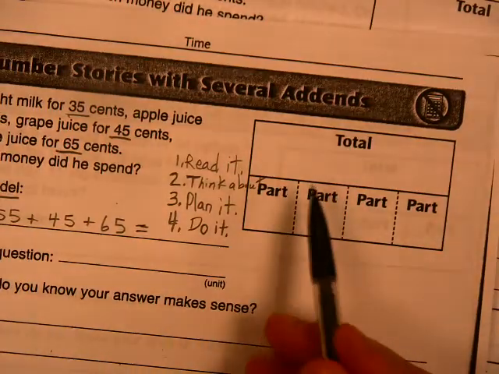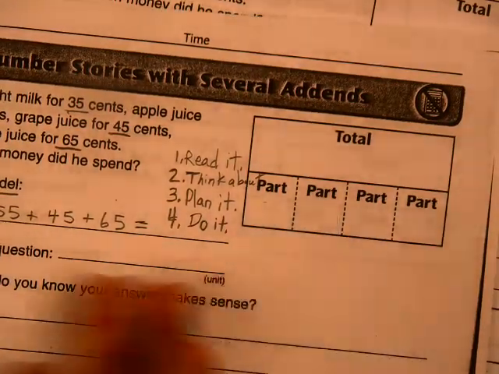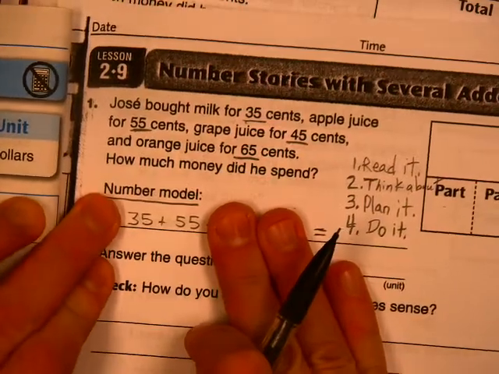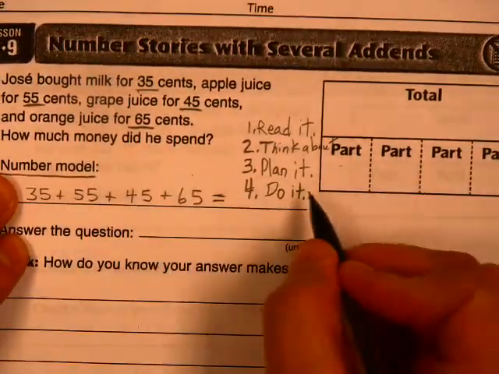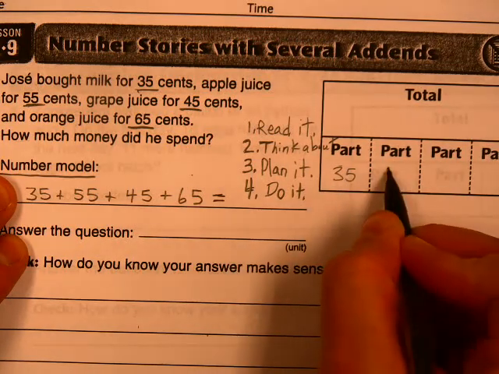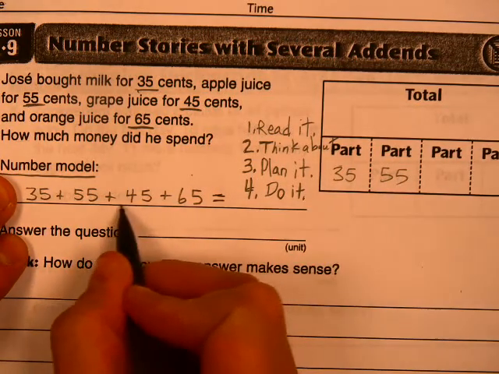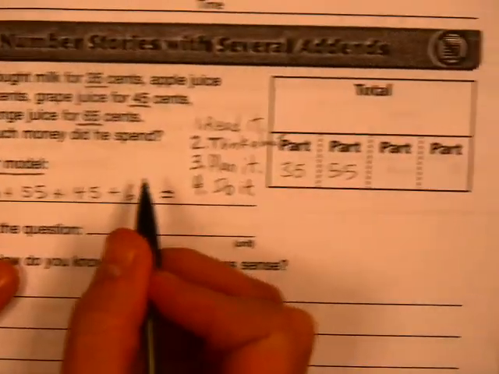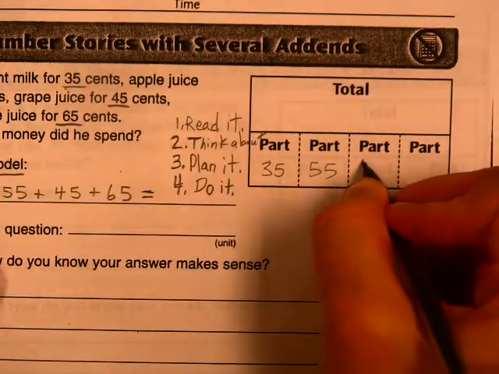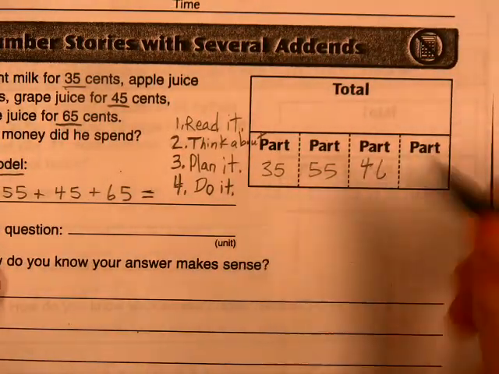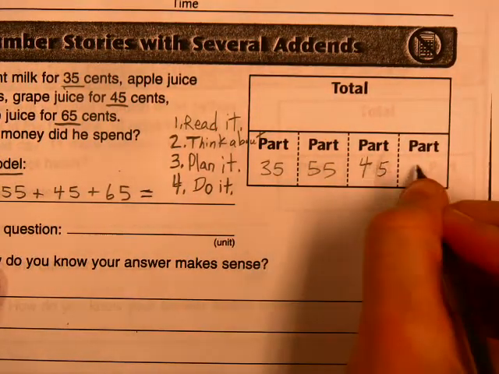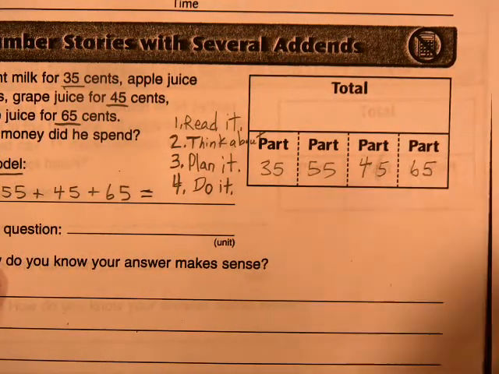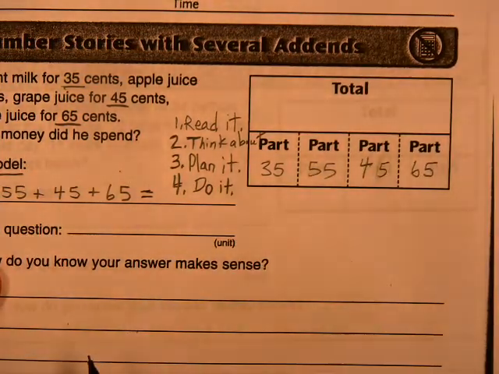Okay, well look at this. This is the same thing except there's more than two parts. I'm not just adding 35 plus 55. Okay, if those were just my two parts, I'd put them here. 35 and 55. Look, I've got two more parts to go in there. Thank goodness I have these extra boxes. Okay, so I've got to put 40, no, not 46, 45 and 65. Okay, and then to get my total, I would add them all together.